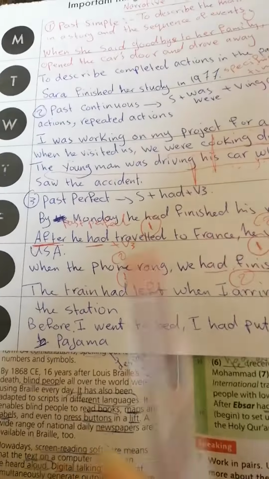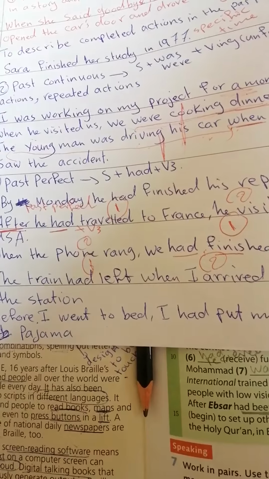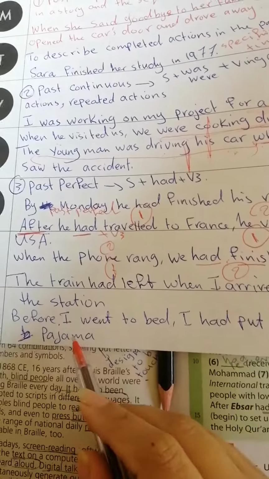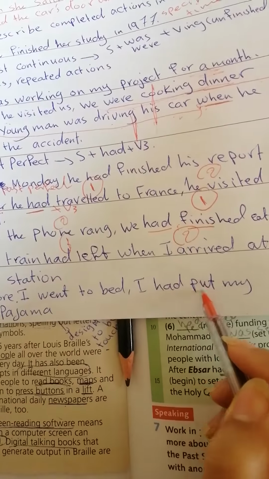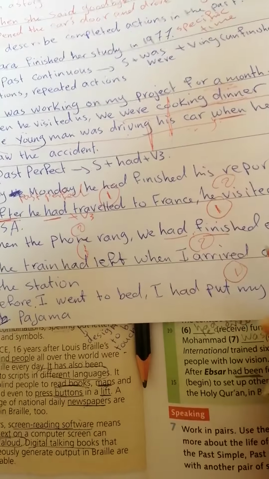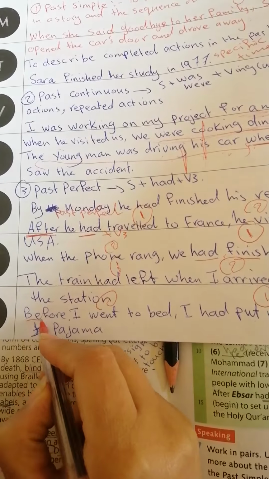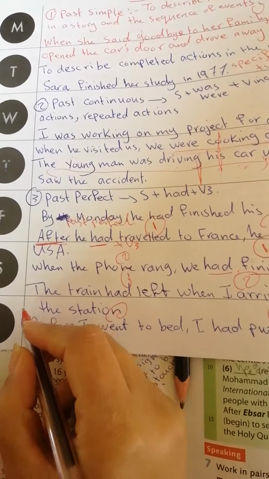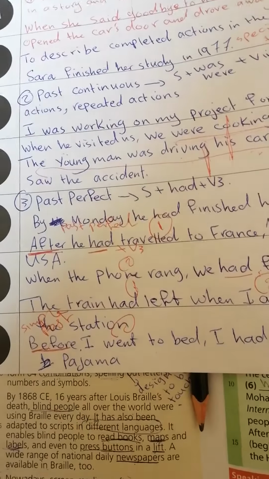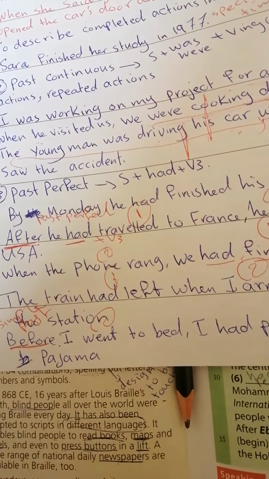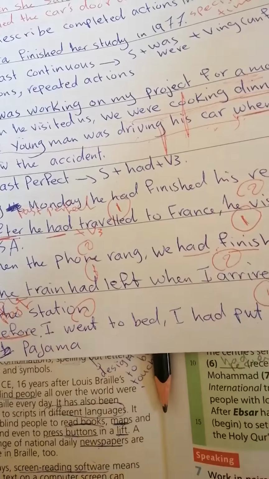Fine. Before I went to bed, I did something in the past. I had put on my pyjamas. Technically, which one happens first? You had put on your pyjamas and then you went to bed. With before, I should have simple past, subject plus verb 2. So before I went to bed, I had put on my pajamas.